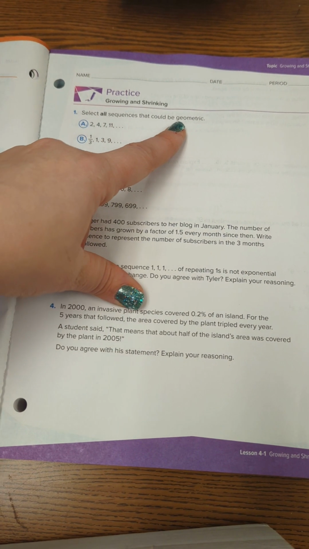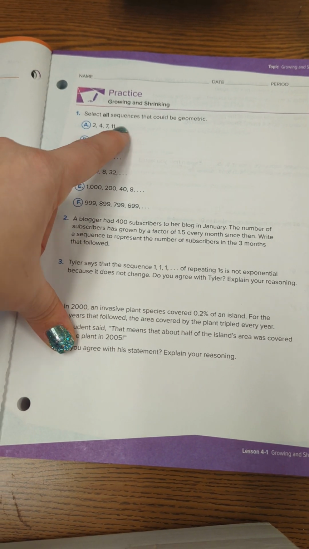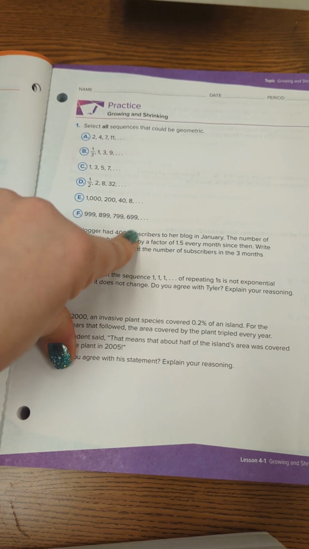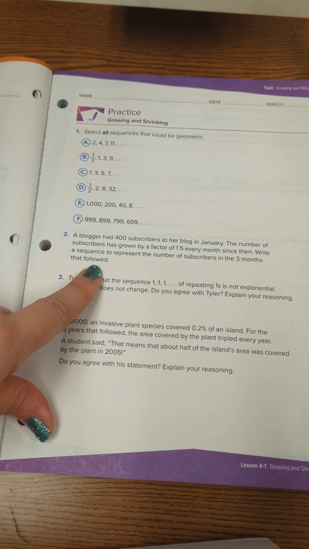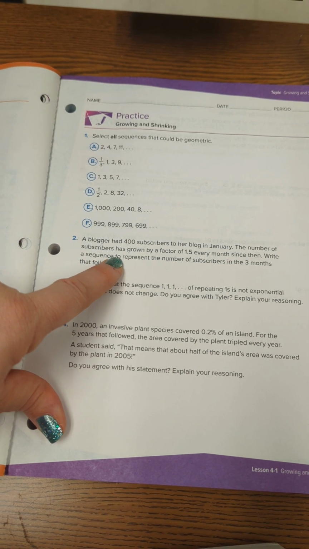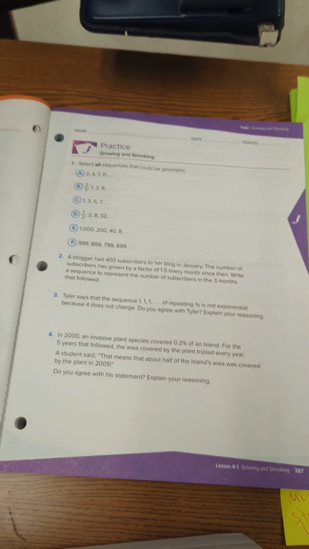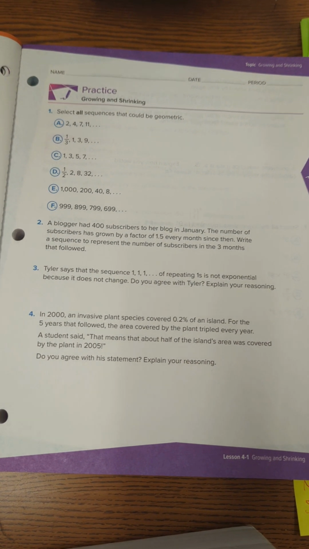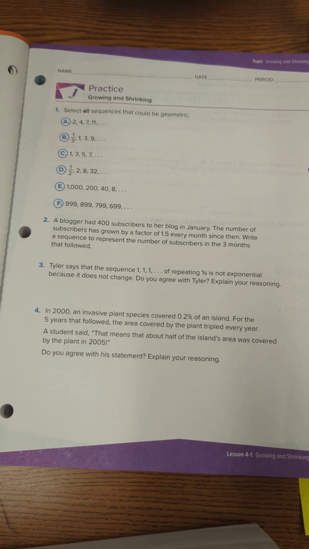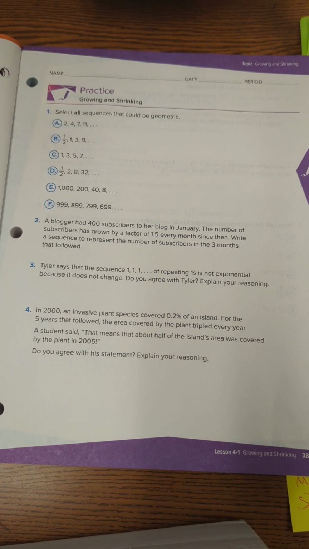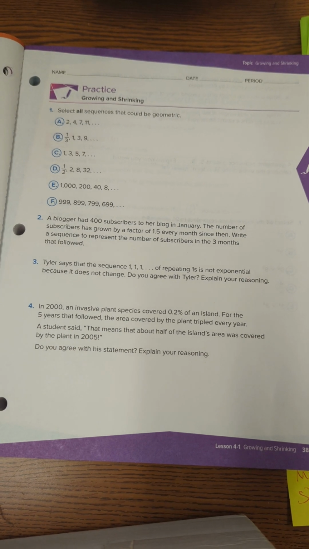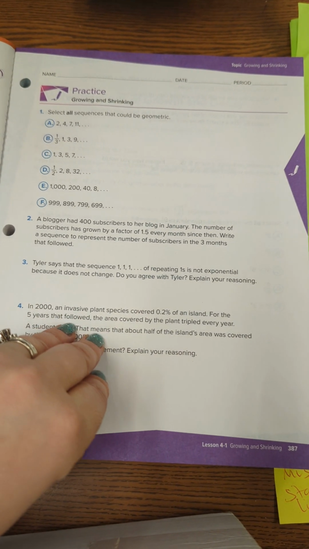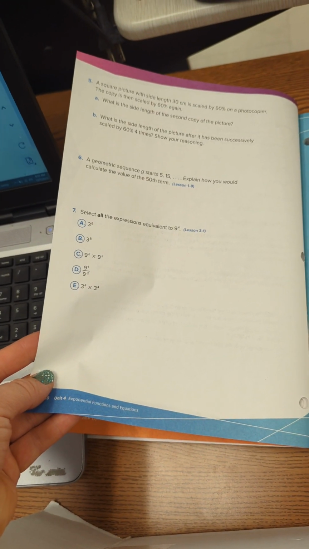Selecting sequences that could be geometric, which means which ones are multiplying to get to the next number. So let's see, this is a sequence again. So there's a lot of review on sequences. If you are unsure about how to answer those questions, I have posted the Britta Dwyer video on Google Classroom in the unit plan so that you can access that. So up through page 388 needs to be finished.